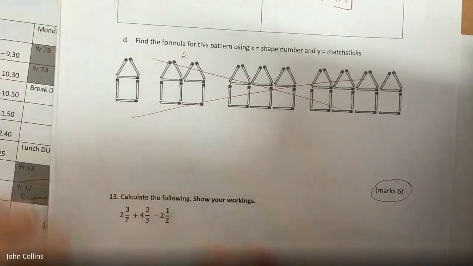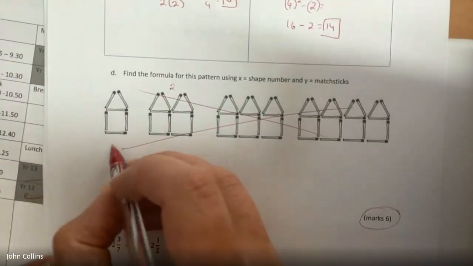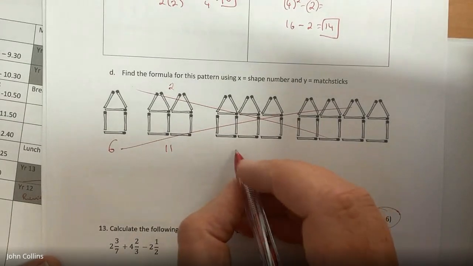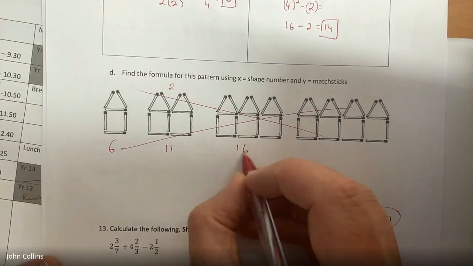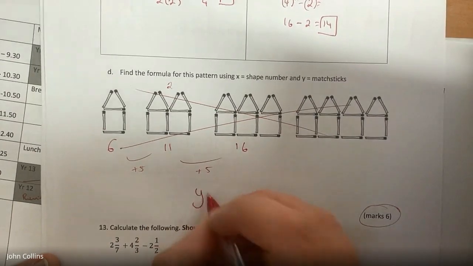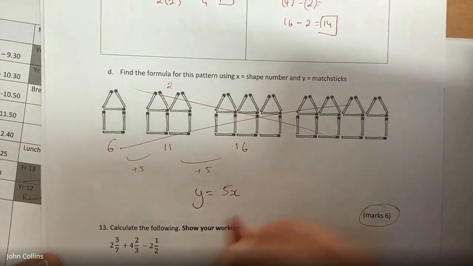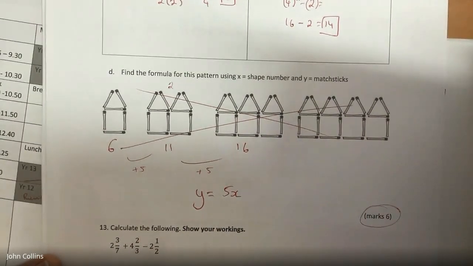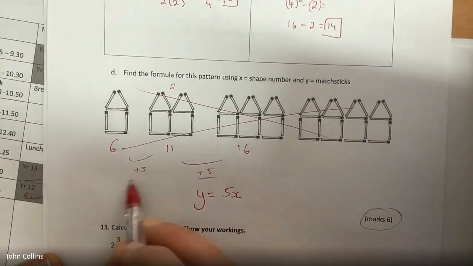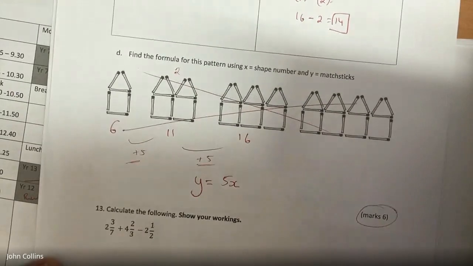What you would do, in case you want to know, we did this earlier on in the year, count the matchsticks: 6, 11, and so on. Was it 16? So there's an additional 5 each time. In my formula, then, that's going to be 5 times x. Oh, you're right, Hunter.